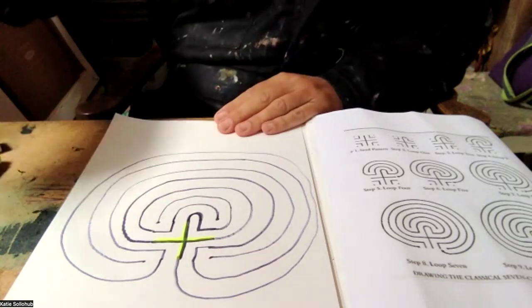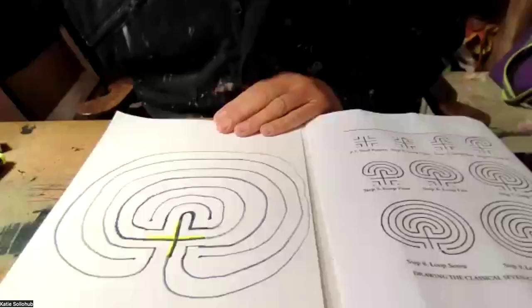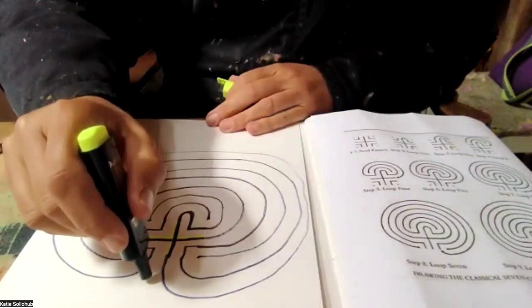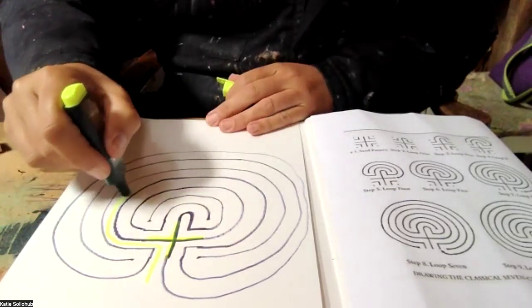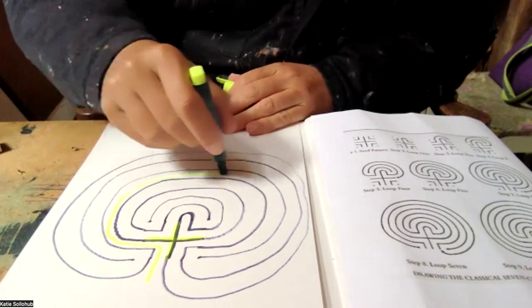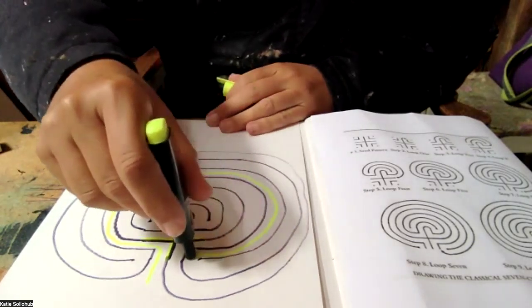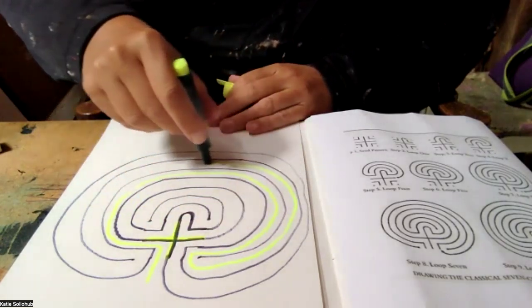But I am going to use my highlighter pen to just double check that I have. If you use a pencil or a pen with a different colour, just to double check, have you covered every single circuit of this path?